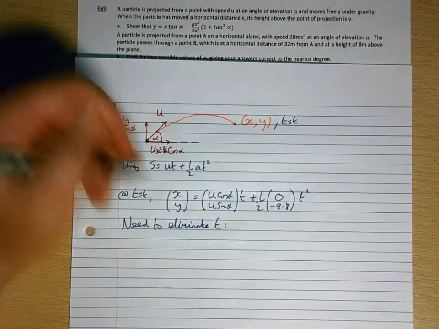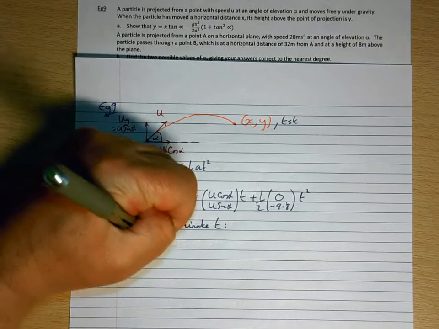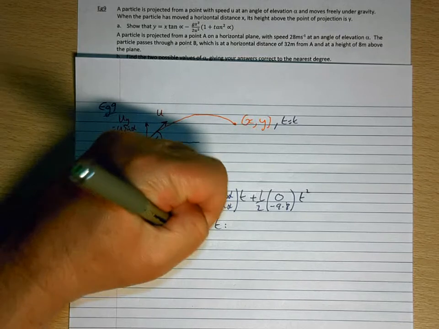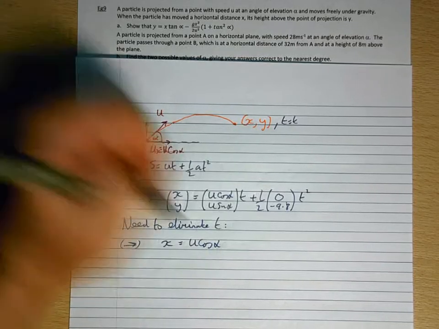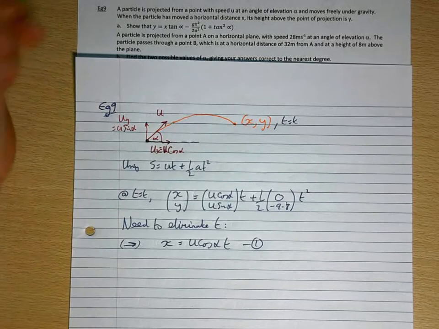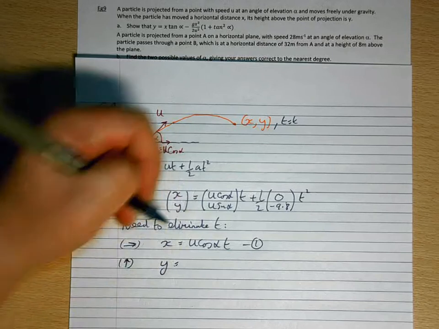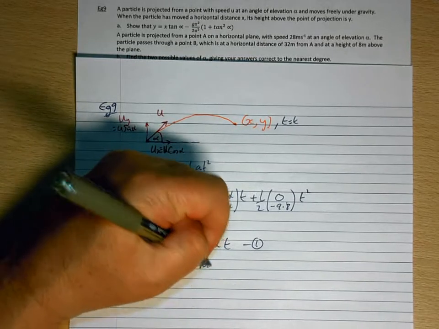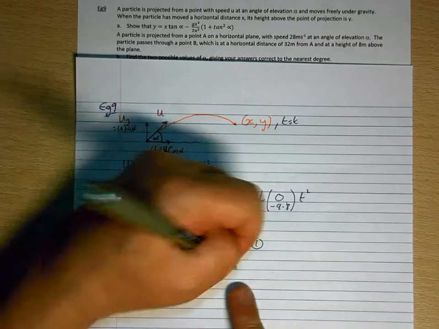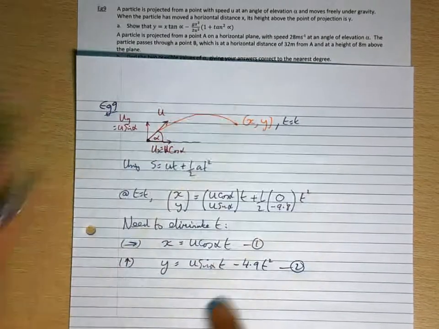So if I consider horizontally, I have x equals u cos alpha t. So that's equation 1. And if I consider vertical motion, I have y equals u sine alpha t minus 4.9 t squared.